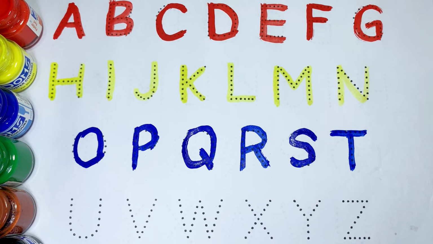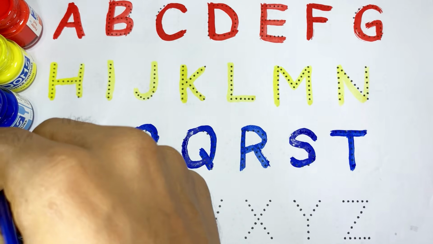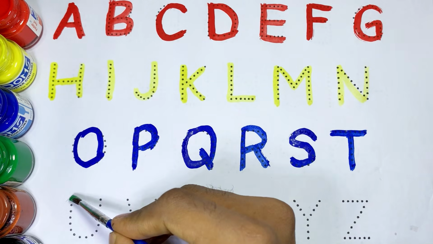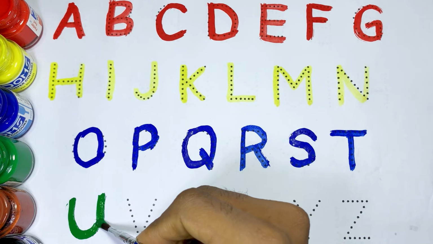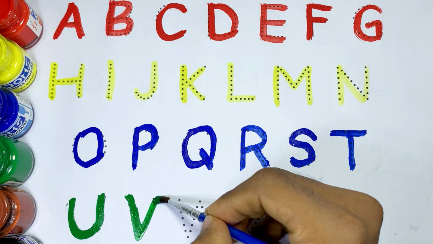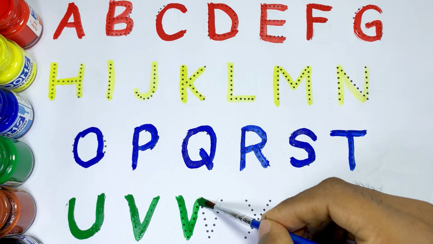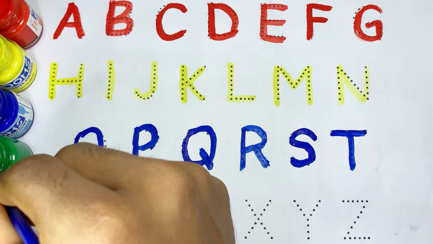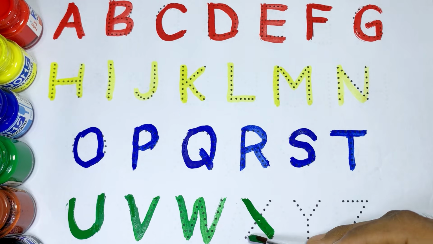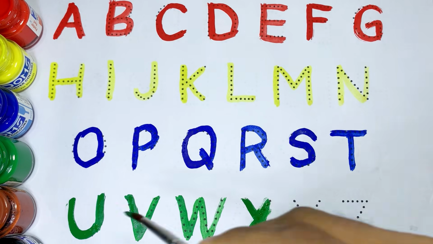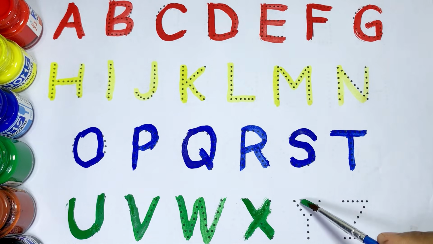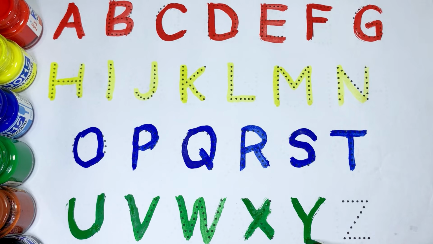Now you draw U and use green color. U for umbrella, V for van, W for whale, X for xylophone, Y for yo-yo, Z for zebra.